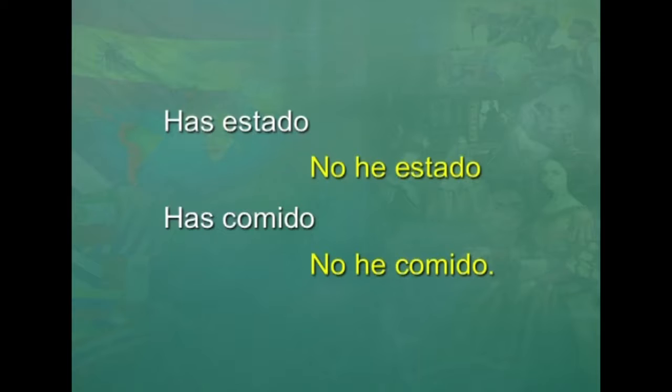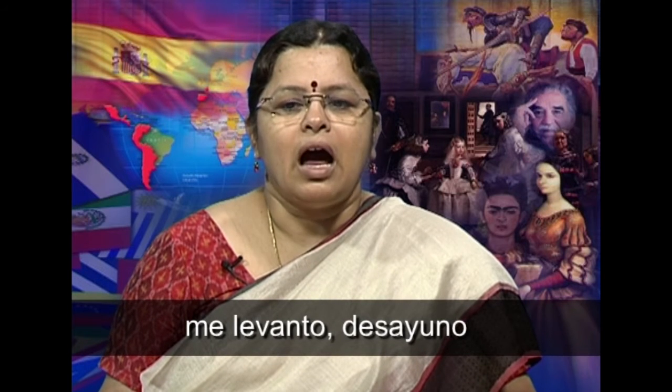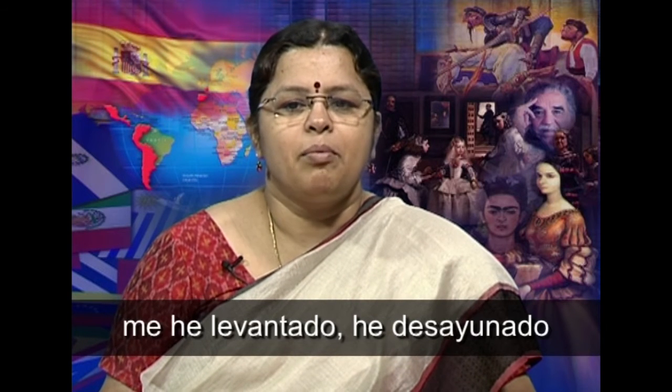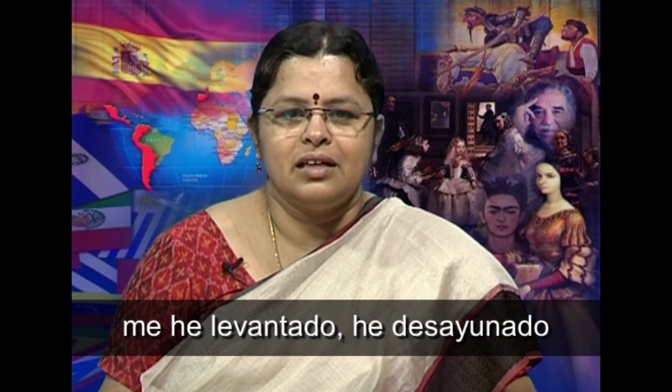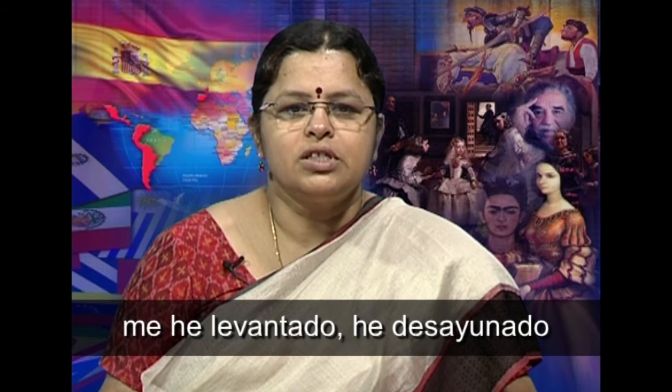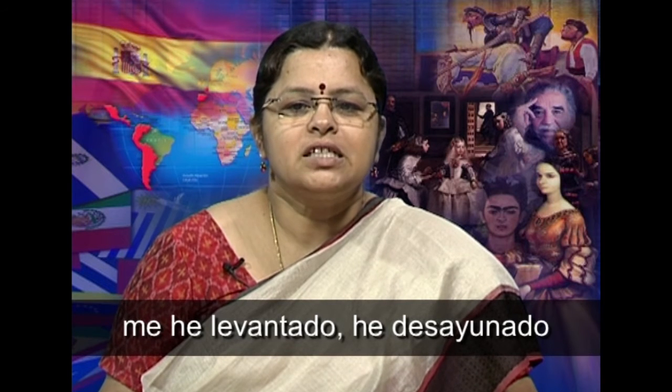Once again, if we look at the verbs, has estado, and in reply, no he estado, has comido, no he comido, you know that me levanto, desayuno are present tense, but me he levantado, he desayunado, used in the first conversation are forms in the perfect tense.